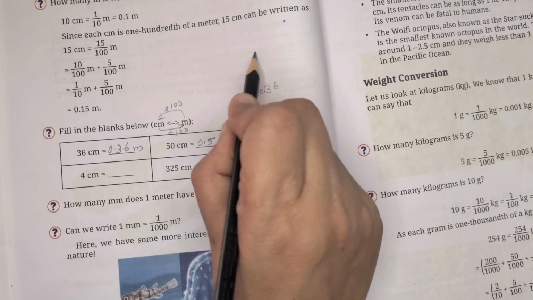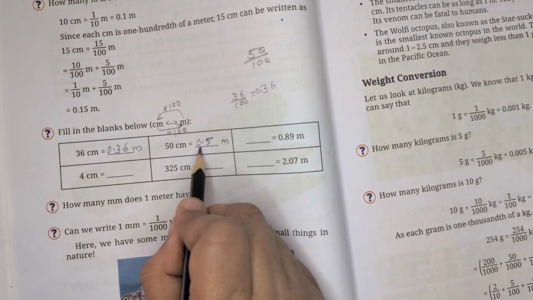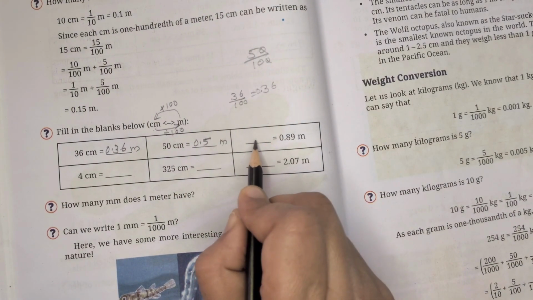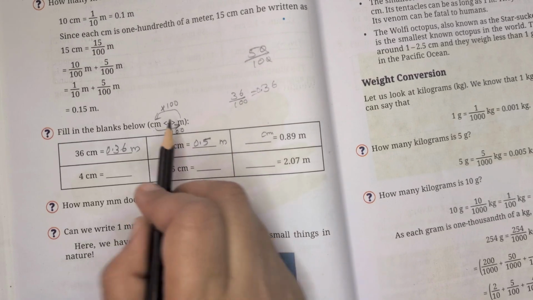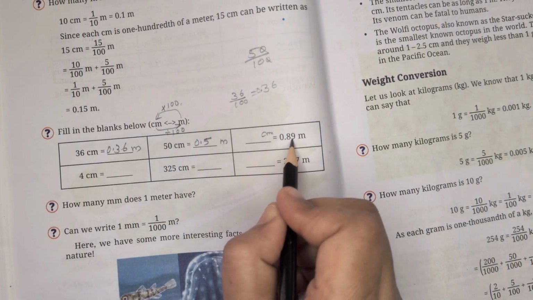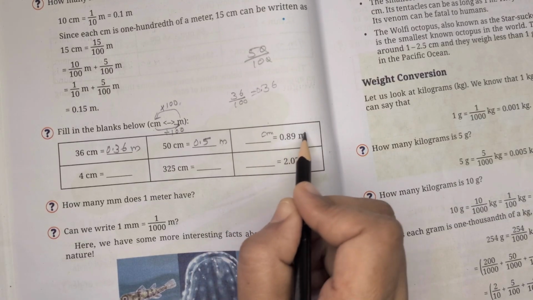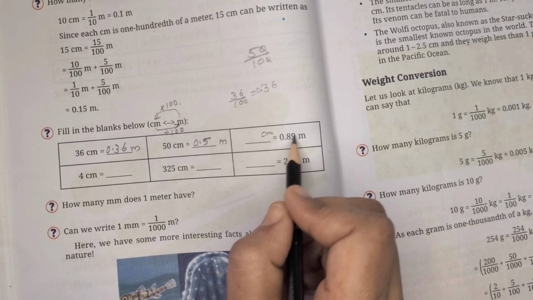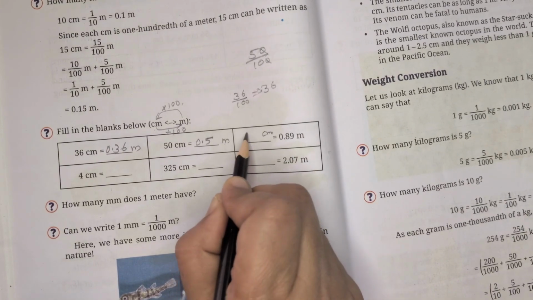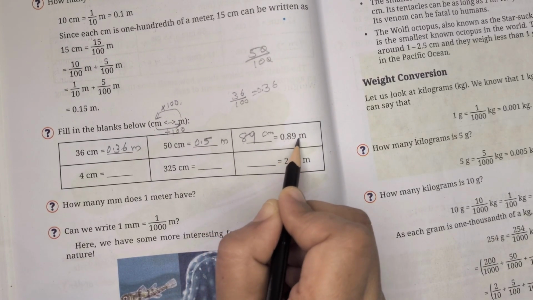50 by 100, 5 by 10, that means 0.5. Here in meter that is given. We need in centimeter. To get centimeter, you have to multiply by 100. 0.89 into 100. You have to move the decimal point to the right side, which means it will come 89. 89 centimeter is equal to 0.89 meter.